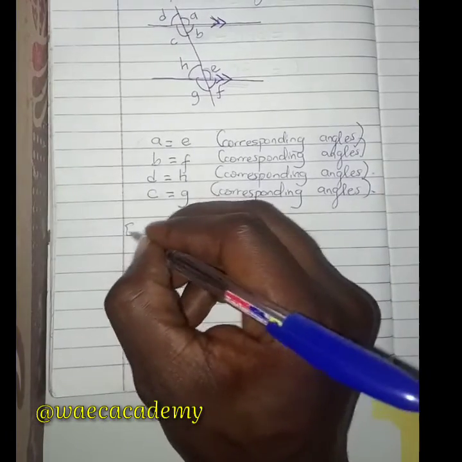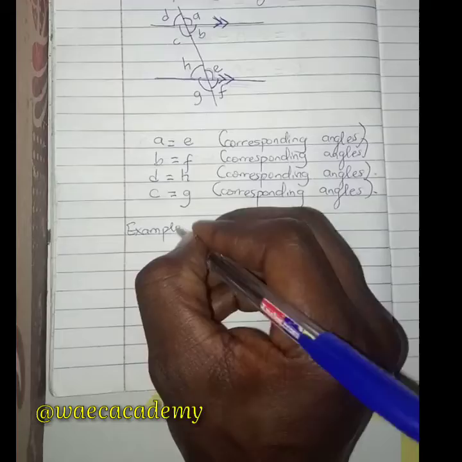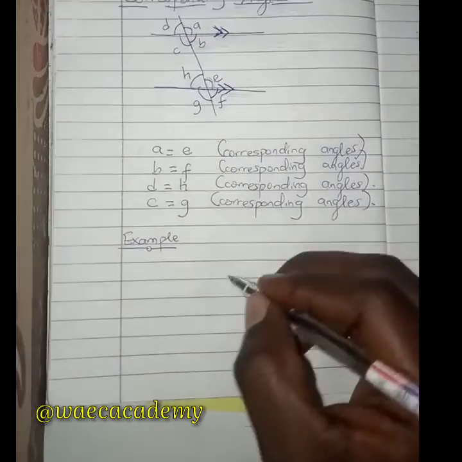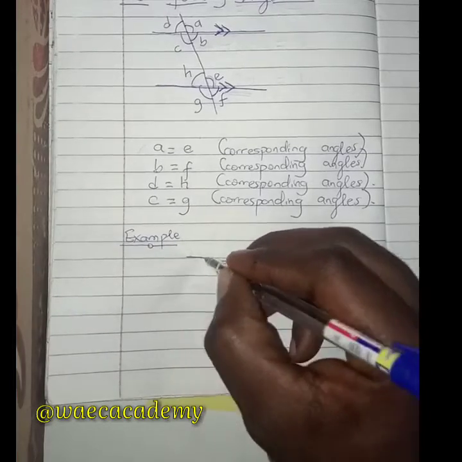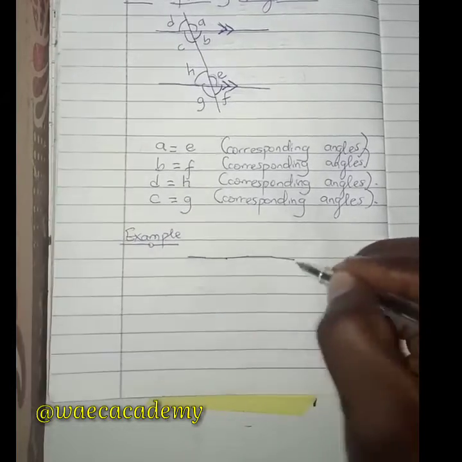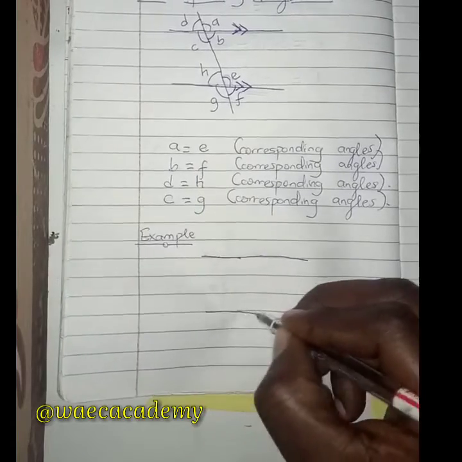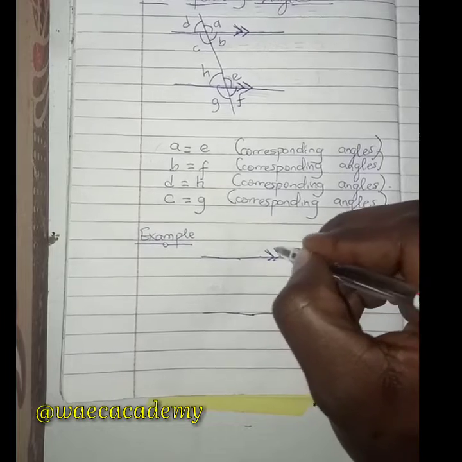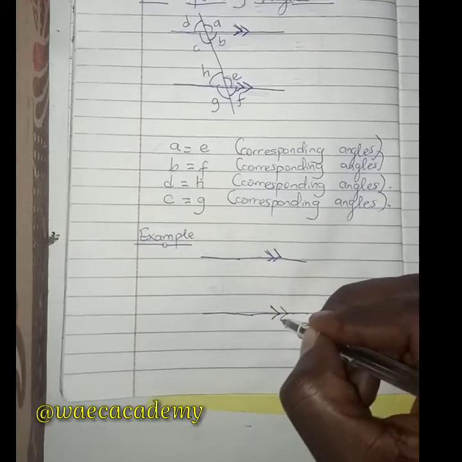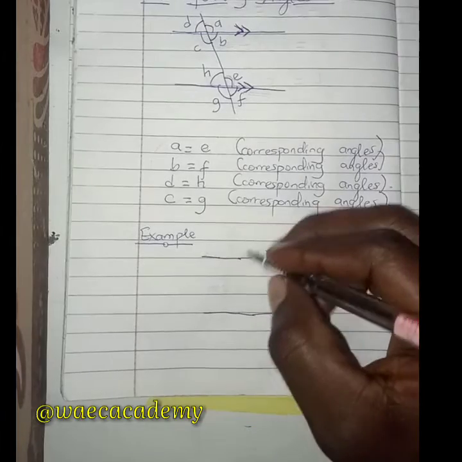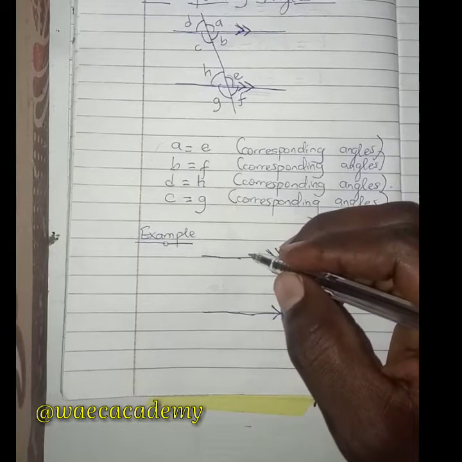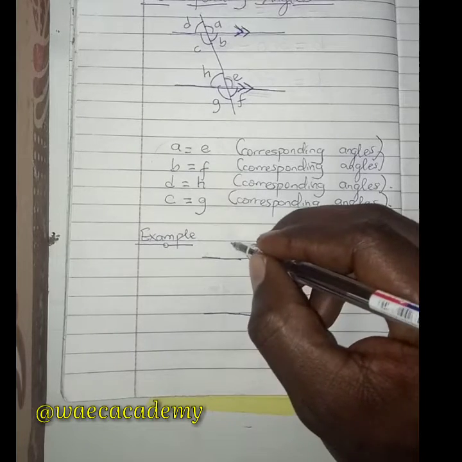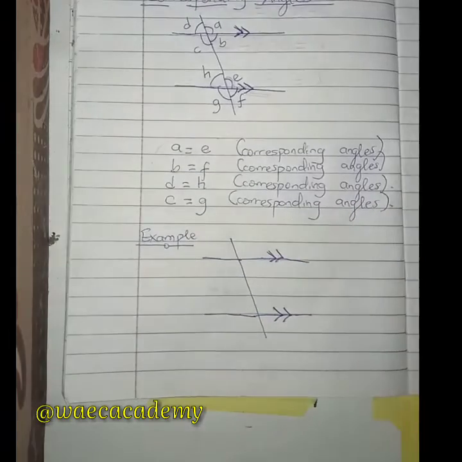So now let's try to have an example. So let's have an example for that. So let's say we have two parallel lines. The very first parallel line goes this way. The second one comes this way, of course. So you have the sign telling you it's a parallel line. Okay. So no problem. So we continue. So we proceed. Then we have our what? We have our transversal cutting through.